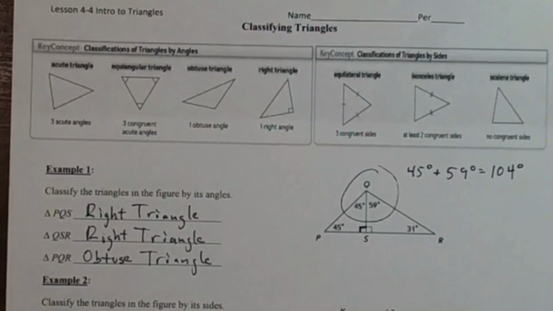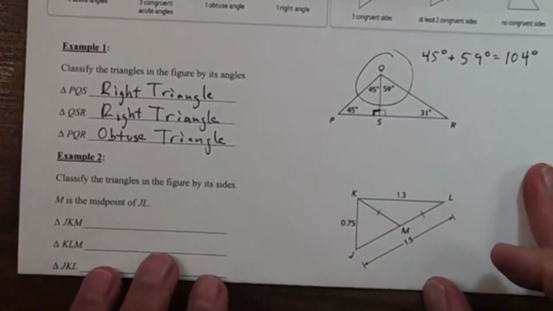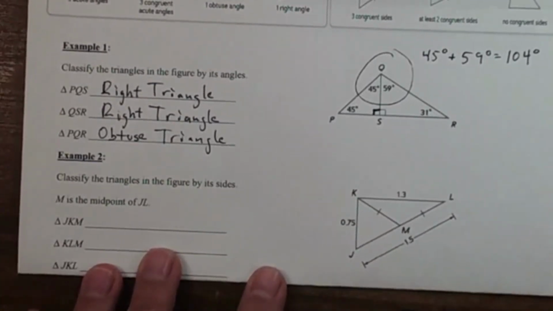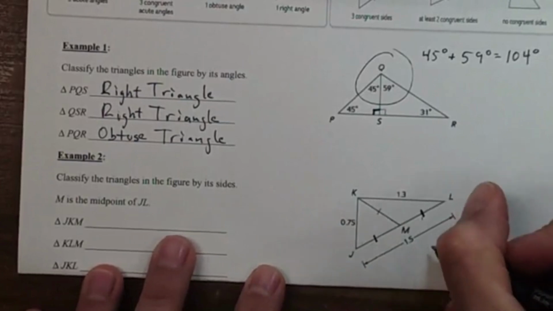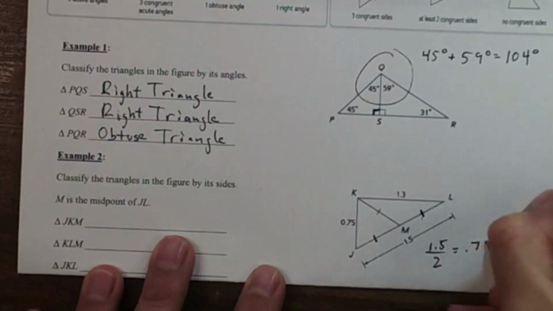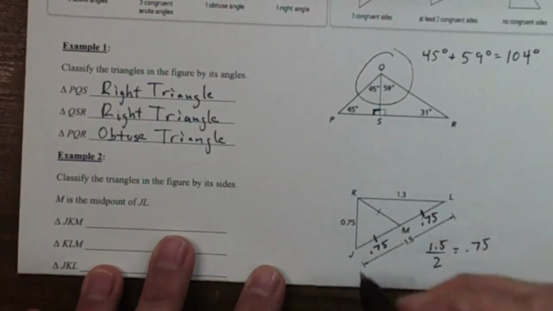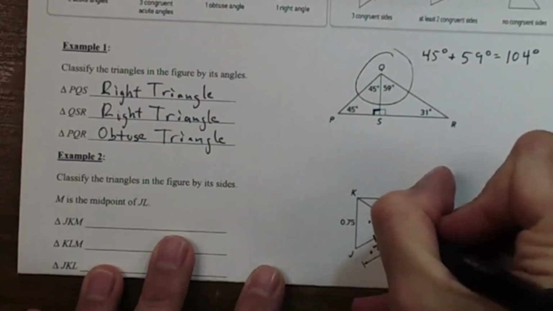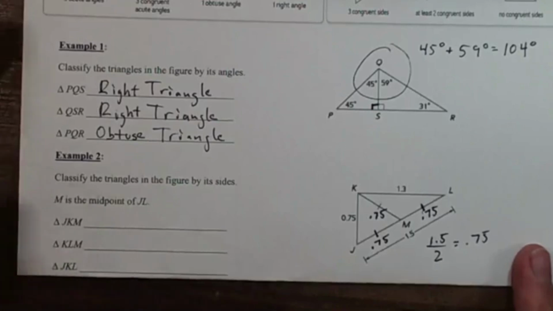Now on the next one, we're going to classify the triangles by their sides. They give us some information. They say M is the midpoint of the side JL. Well, that's good information because that means these two are congruent. 1.5 divided by 2 is 0.75. So all these are 0.75. Anything that has a congruency mark is 0.75. Wow, we got a lot of stuff going on there after just noticing we have a midpoint.